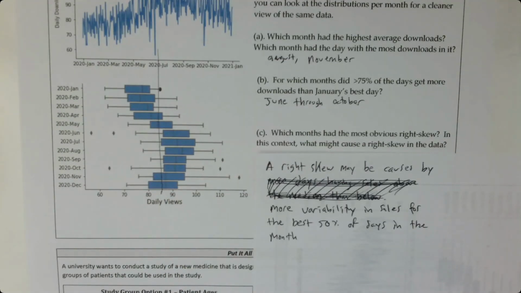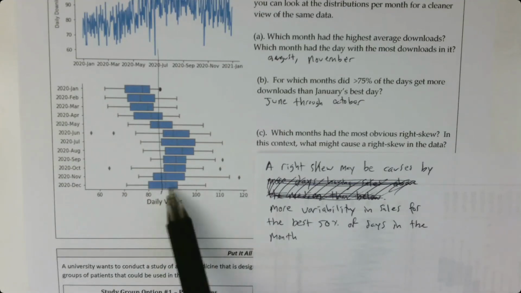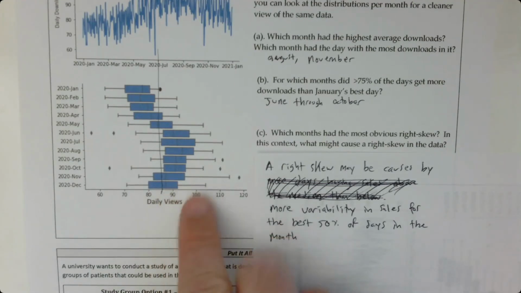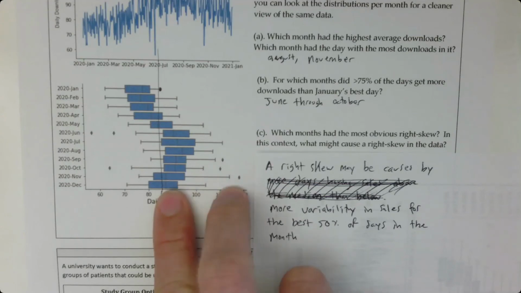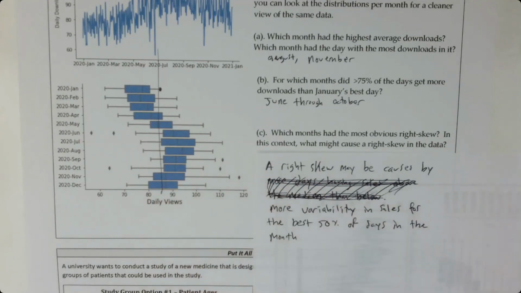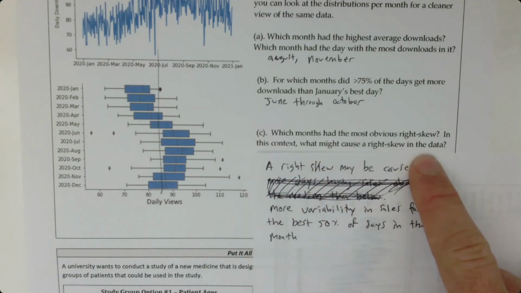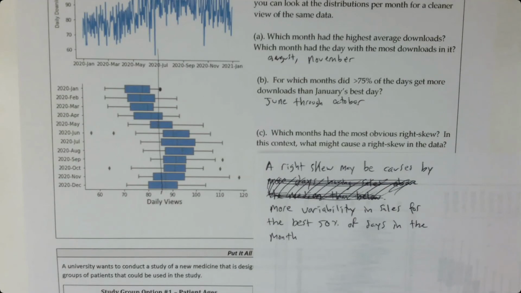Okay, so now I've fixed it so at least it gives the right definition of skew. A right skew might be caused by more variability in the sales for the best 50% of days in the month. So that's saying take the 50% of days larger than the median, and if there's more variability, that must mean that side of the data is more spread out, and that's what causes the skew. But the problem is I'm still not really saying what might explain the right skew. I just said what it means to be right skewed, not why that might happen in November, or why that might happen for sales of our product.